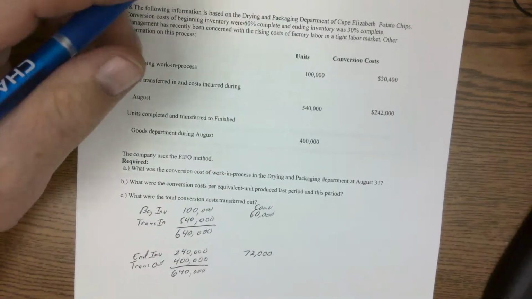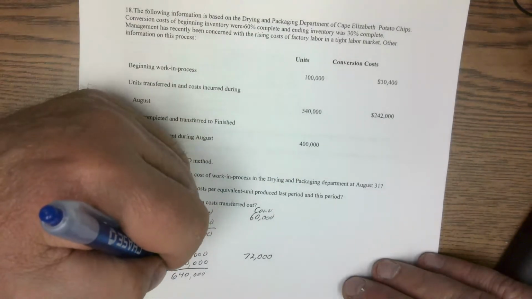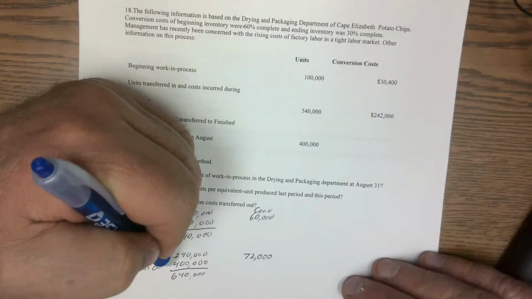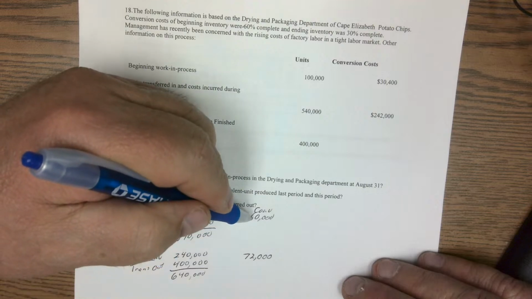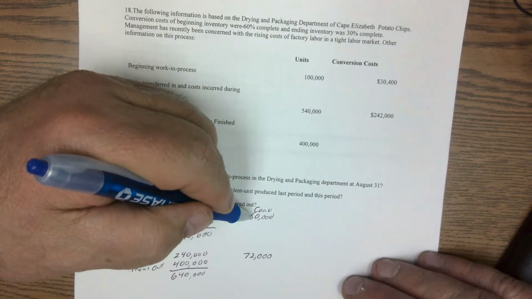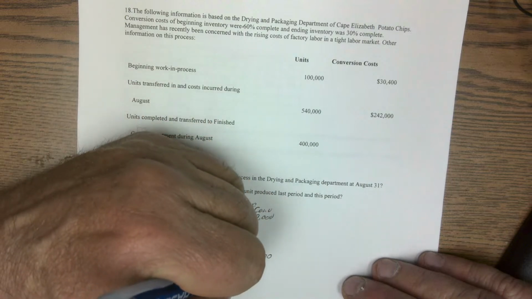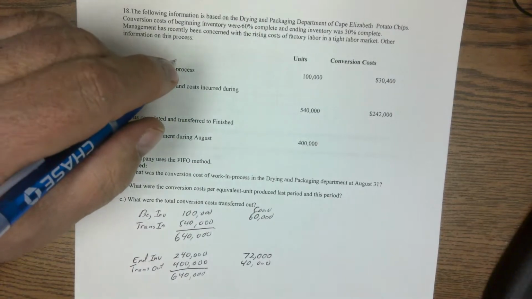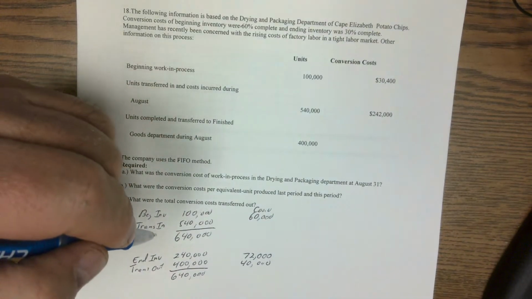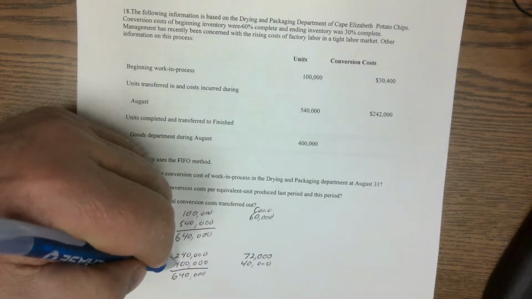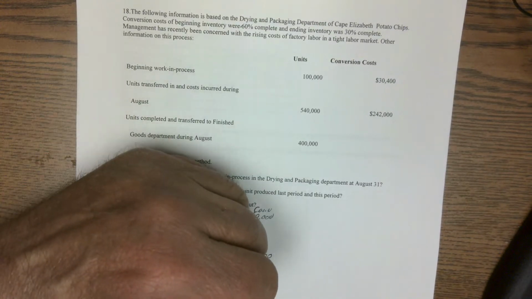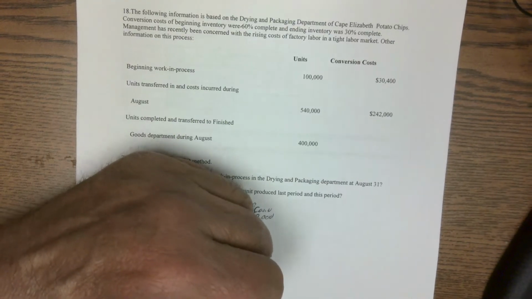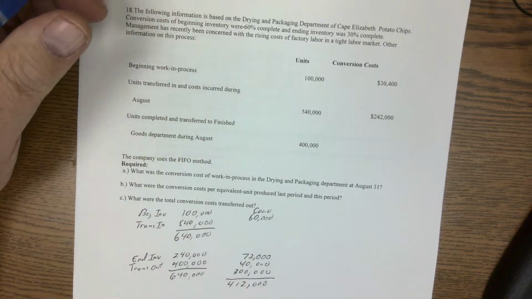Now, we also need the transferred out gets divided in two parts in FIFO. The first part is the amount to finish what's in beginning inventory. So 100 minus 60 is 40,000 equivalent units to finish what was in beginning inventory. And then the ones that were started and completed will be the 400 transferred out minus the 100 is 300,000, gives us 412,000 total equivalent units.